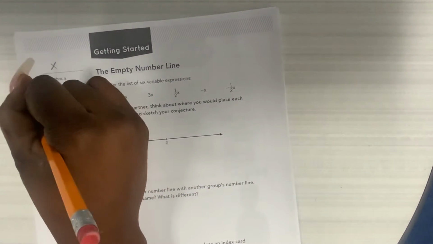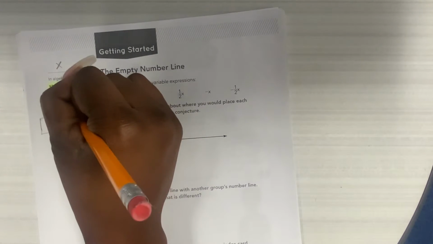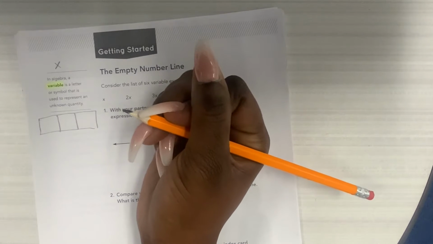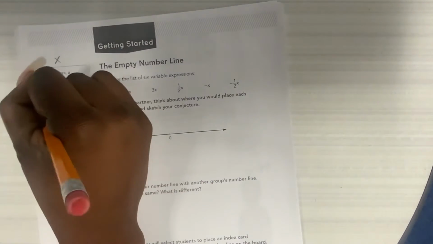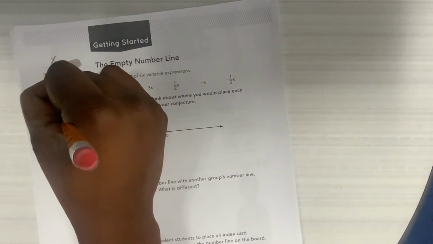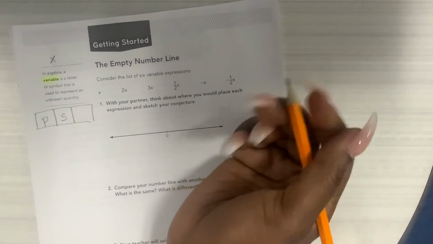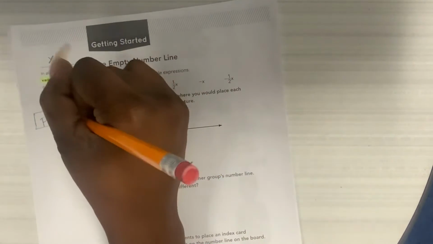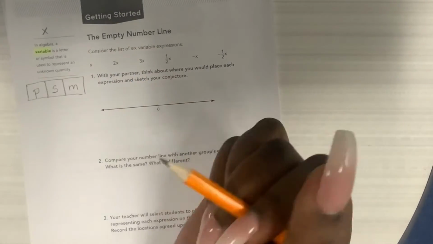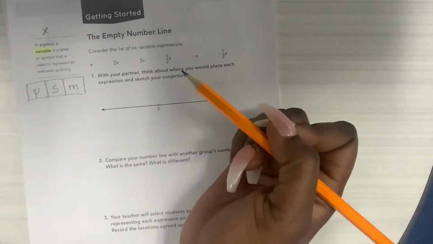So I want you to write me down here 3 more letters that can represent a variable. And I want you to write down a letter that I don't use. So you cannot use X. But I'm going to write down P because my name starts with P. I can use P as a variable. I can also use S because my last name starts with S, Sanders. Or I'm just going to pick a random one. I can use the letter M for multiplication, whatever. Whatever 3 letters, I want you to write down your 3 letters different from my 4 letters and show me what you could use as a variable.